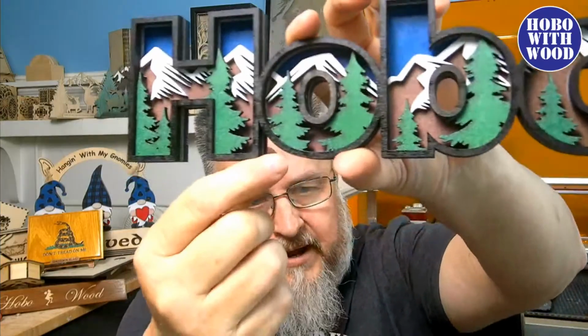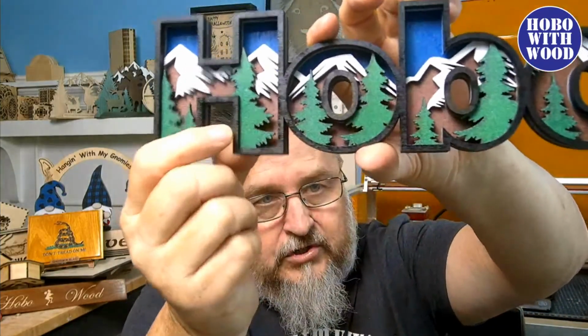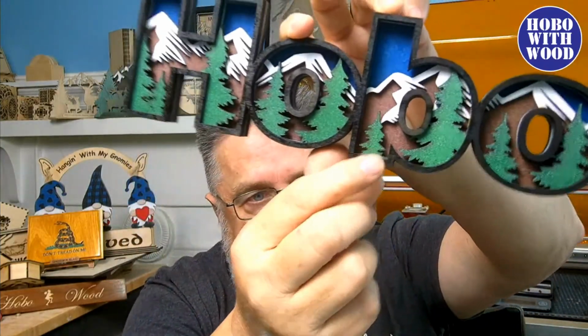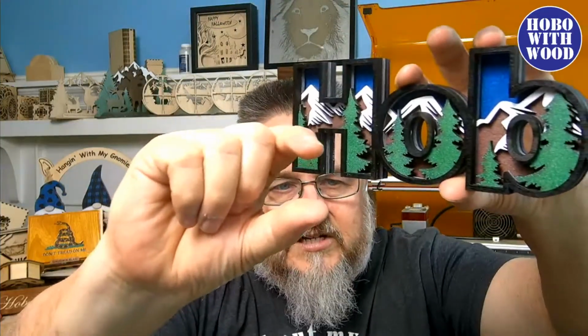She's not in it, of course, because this is just me. I could have shrunk her down and put her down here in the bottom of the H or over in the bottom of the B there. But she would have been relatively small to keep the perspective correct.